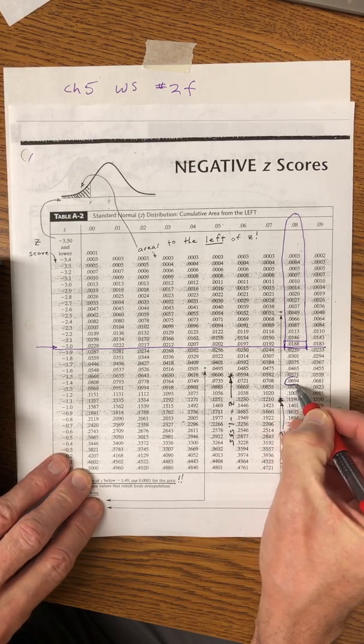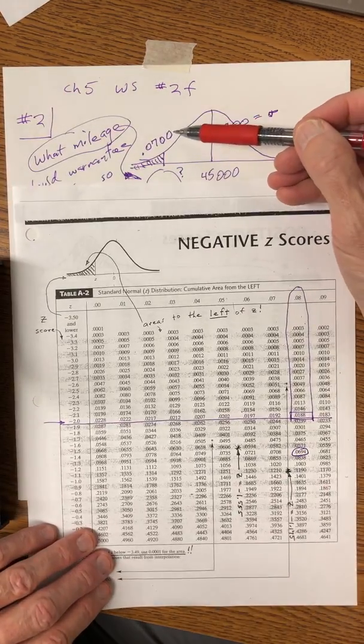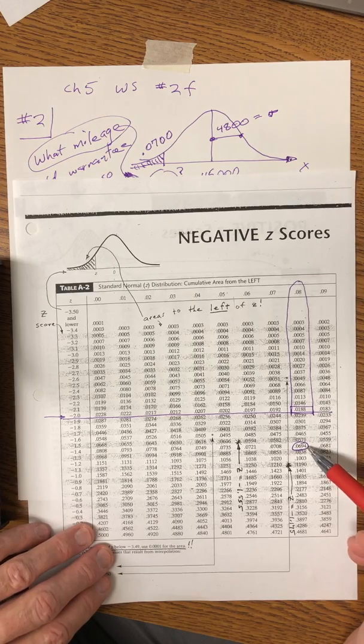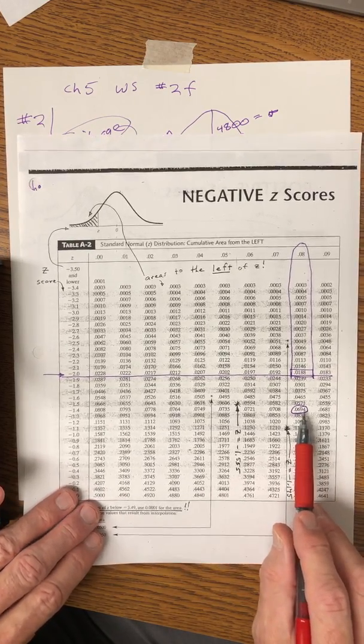So what I would recommend you do is when you find these numbers that are close to a whole digit, you want to circle them. So I'm going to circle that .0694 because I'm going to use that again probably.